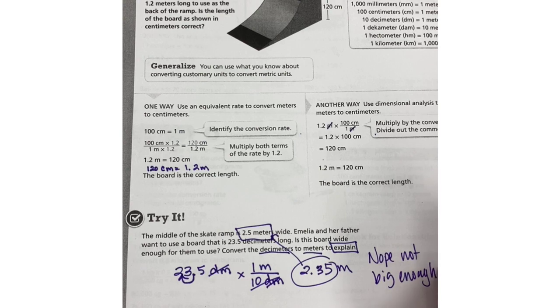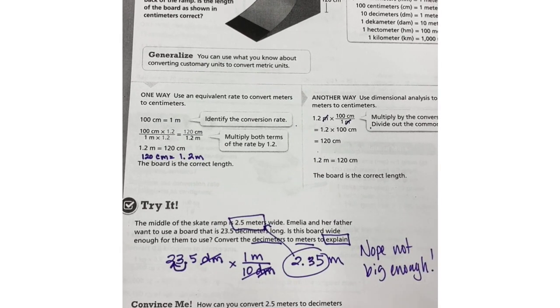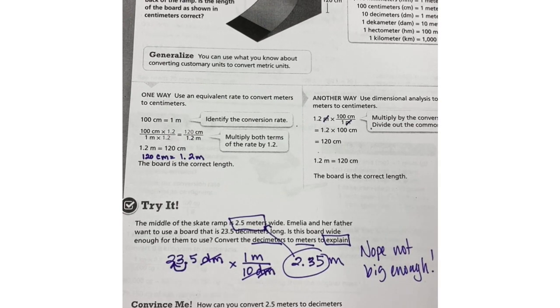Okay, so now I want you to convince me. How can you convert 2.5 meters to decimeters? So you're going meters to decimeters. So go up there, 10 decimeters equals 1 meter, to determine whether the board is wide enough. So how can you convert that to know that you are on track? Will you put that in a short answer, please?